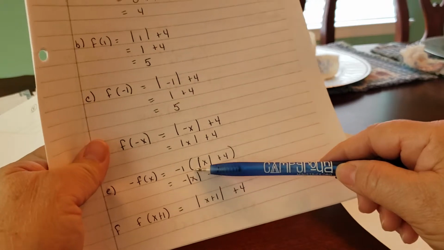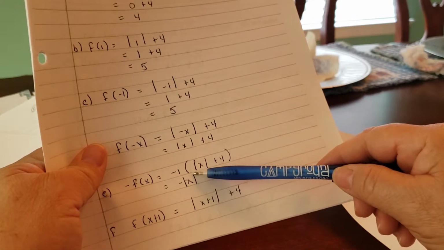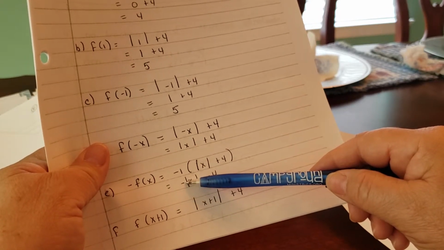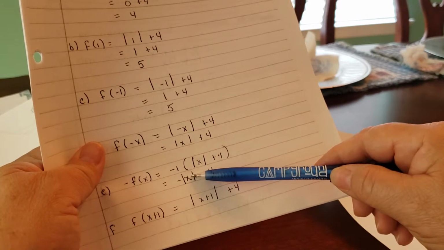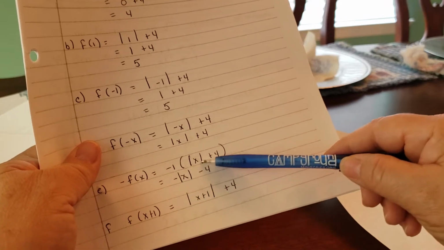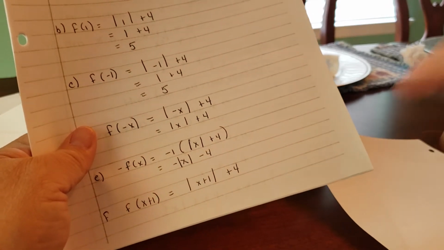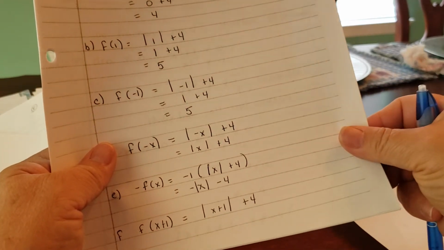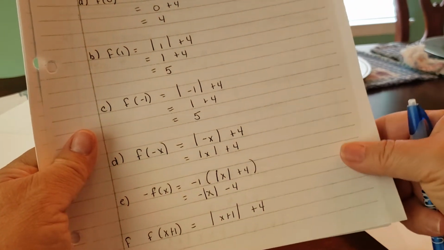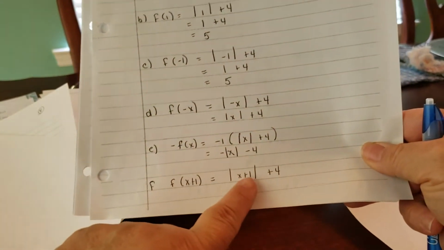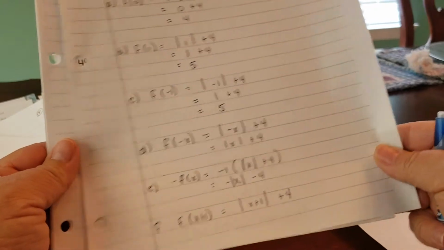And then on E, when you distribute the -1, it stays on the outside of the absolute value. That doesn't multiply on the inside, just on the outside. And then you multiply the 4 by -1. F, you can see my answer is absolute value of x plus 1 plus 4. And because this has an x in it, there's nothing else you can do to it.